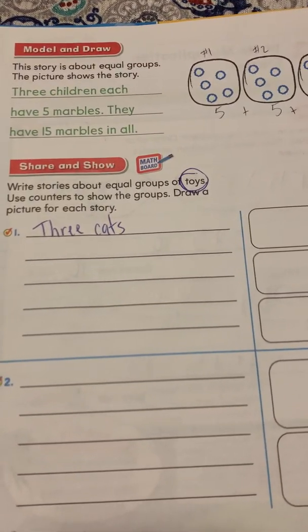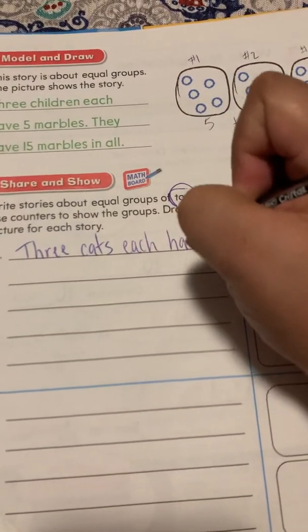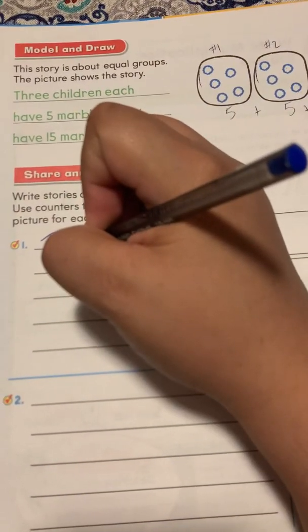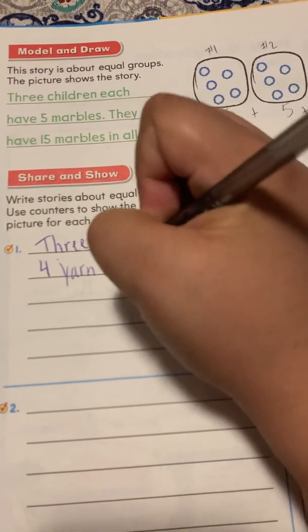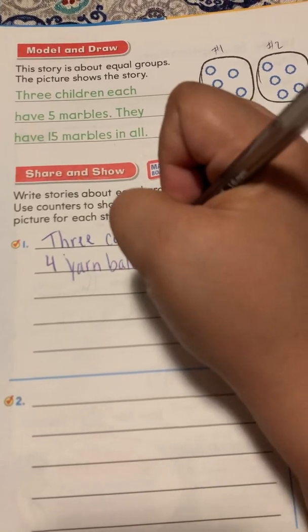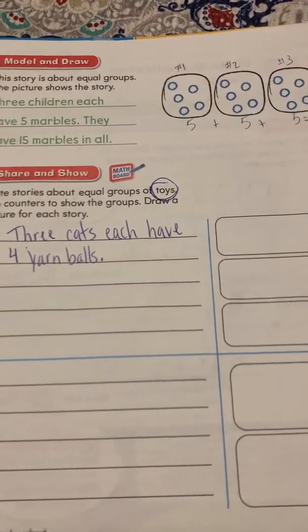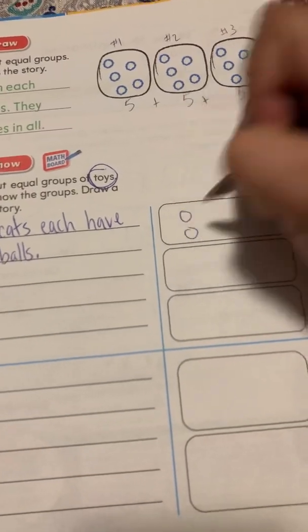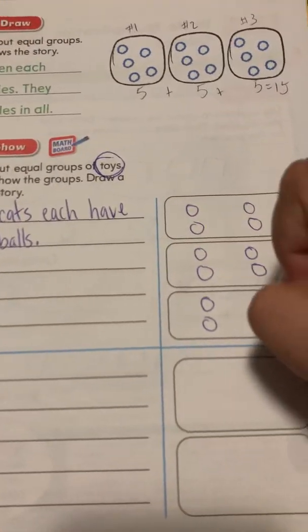So 3 cats each have 4 yarn balls. All right, so I have 3 cats, cat 1, cat 2, cat 3, and each one has to have 4 yarn balls. So easy. 1, 2, 3, 4. 1, 2, 3, 4. 1, 2, 3, 4.